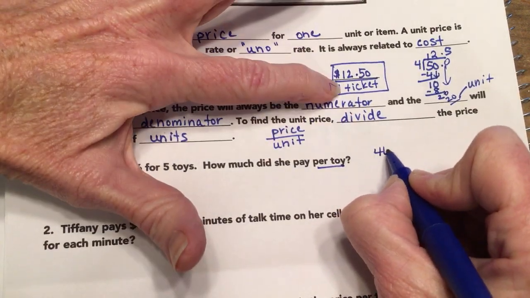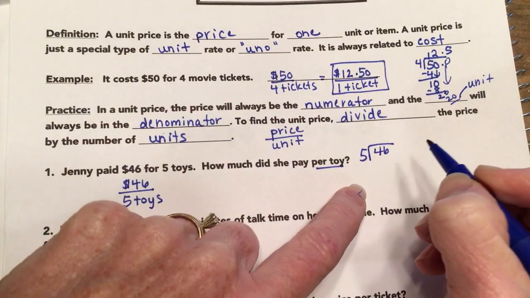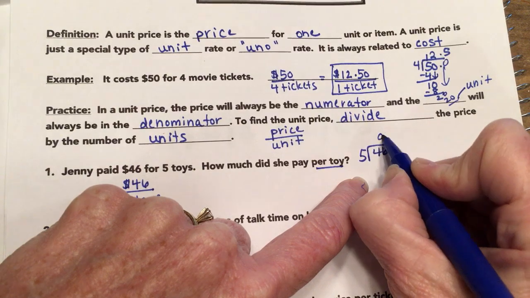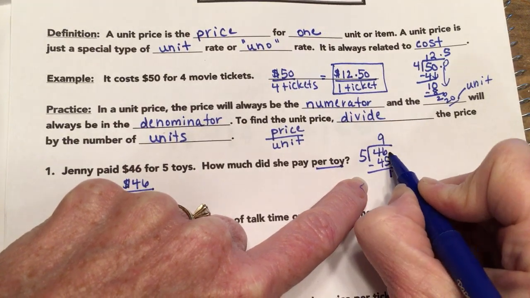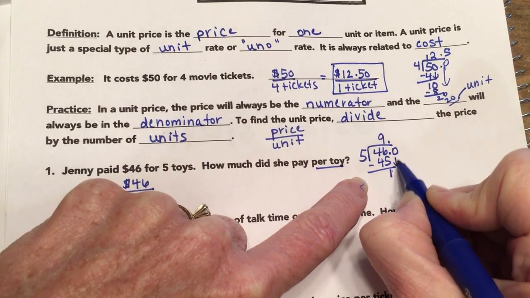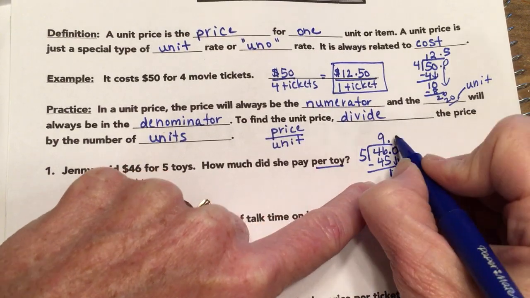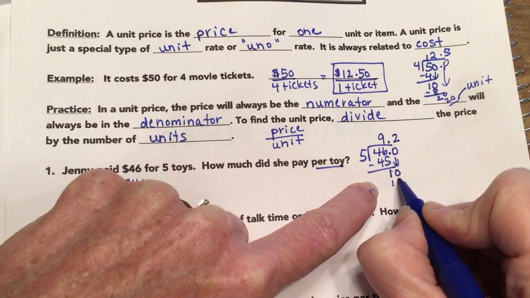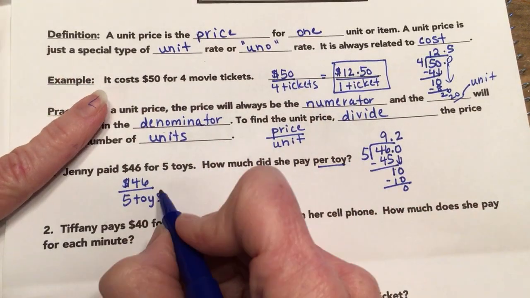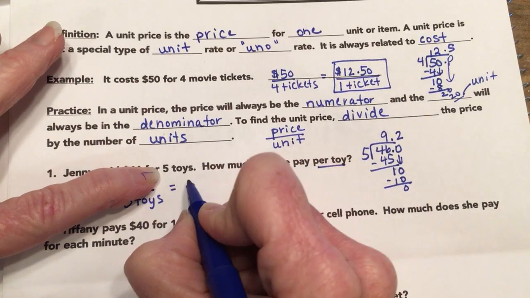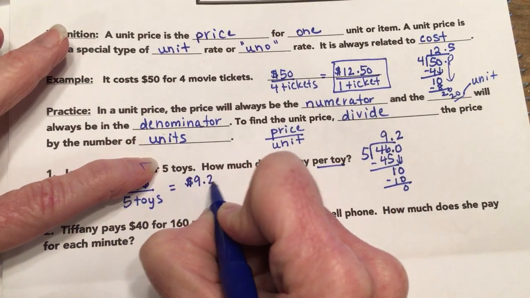If I take the 46 and I divide by 5, 5 will go into 46 9 times. That's 45. When I subtract it, I get 1. So I add a decimal, bring it up, add a 0, bring it down. So 5 will go into 10 2 times. 2 times 5 is 10. When I subtract, I get 0. So I have no remainder, so this is 9.2. But remember, this is a price, so it's really $9.20.